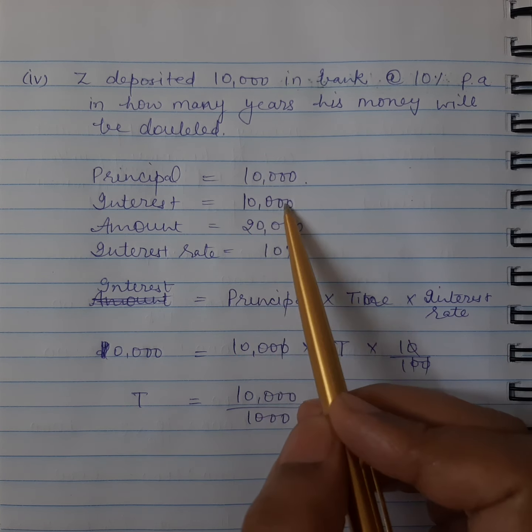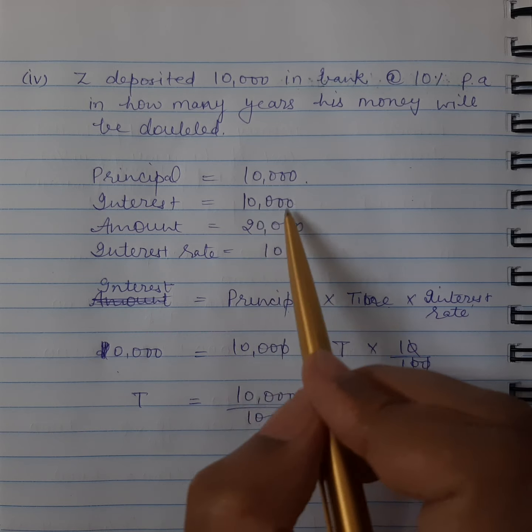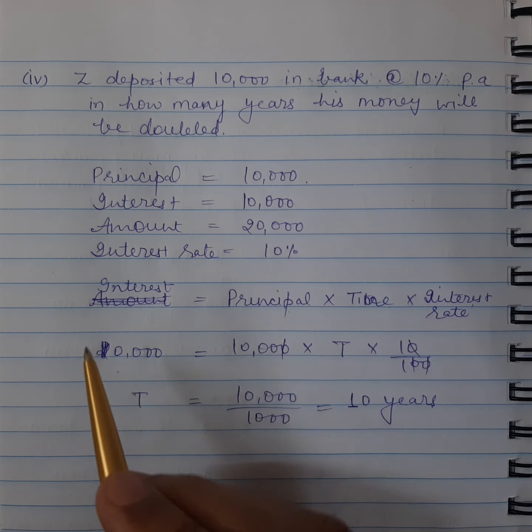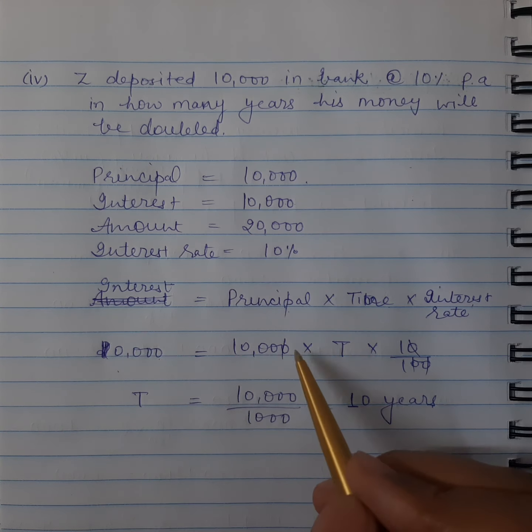The interest rate we know from the question is 10%. We know the formula of interest: interest is equal to principal multiplied by time multiplied by interest rate. We know the interest, given in the question, since he wants to get 10,000 as interest. So interest is 10,000 rupees, principal is also 10,000 rupees, time we don't know so let's assume it's t, and the interest rate is 10%, which we can write as 10 divided by 100.